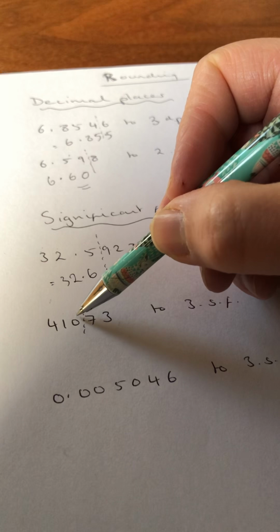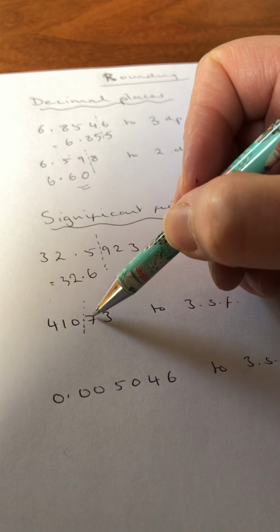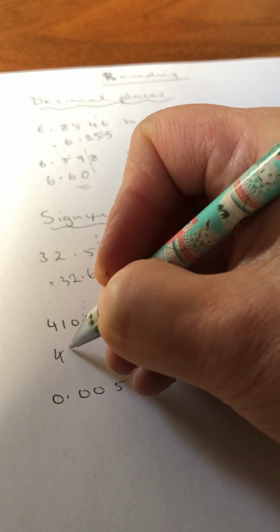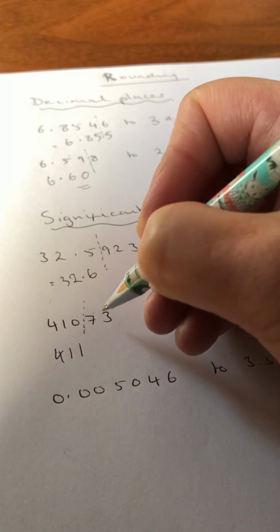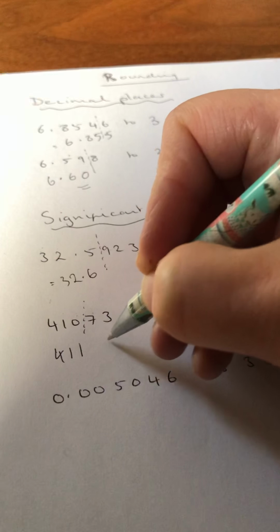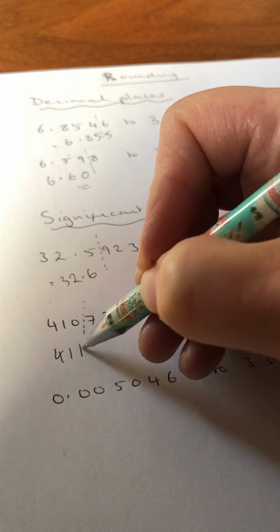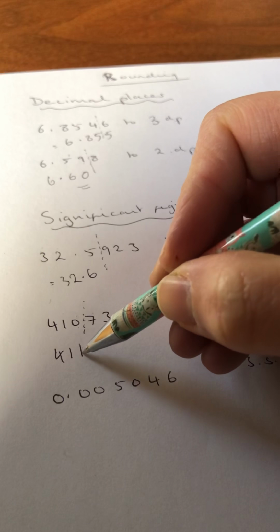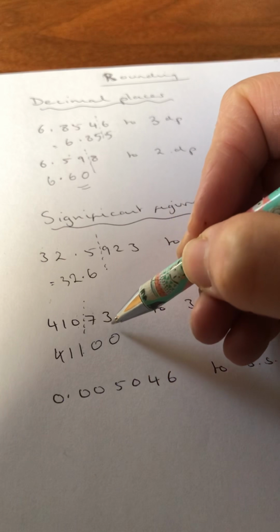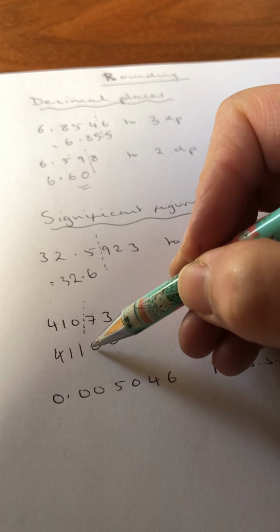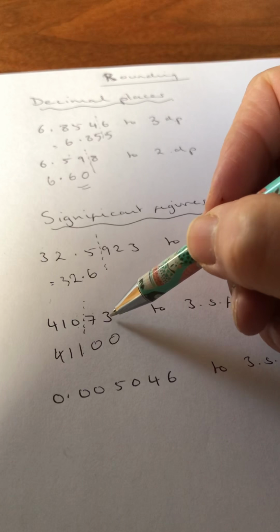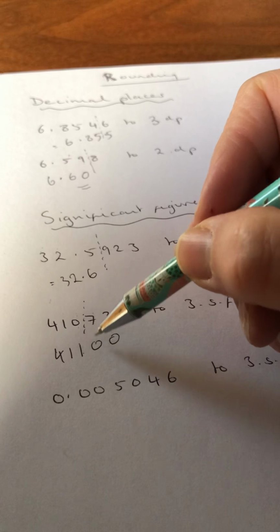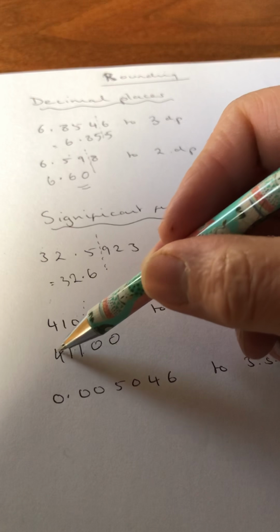Now, do I round that 0 up to a 1 or not? Let's look at its neighbour. Yes, it's 5 or above. So that 0 will round up to 1. So the 4 stays as it is, the 1 stays as it is, the 0 rounds up to 1. However, I do need to put something here to ensure that that 1 stays in the right column. So I add these zeros to make sure that 1 is in the hundreds column where it should be. If I didn't put those zeros, I'd say that 41,073 rounds to 411. Completely different number, not near it at all. So we'll need those zeros to keep these numbers in their right columns.